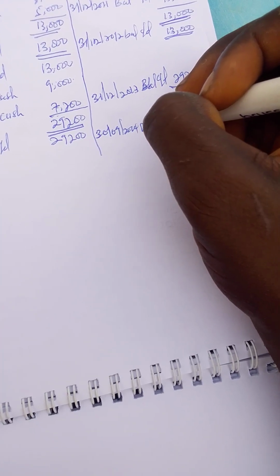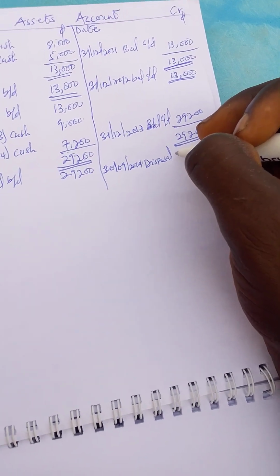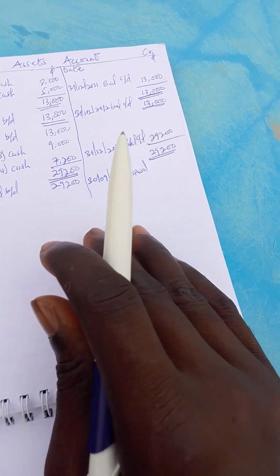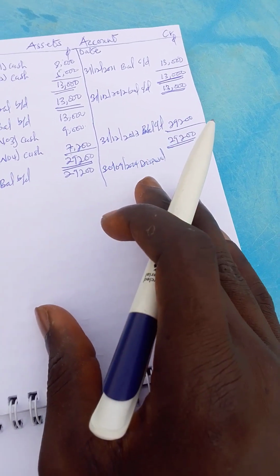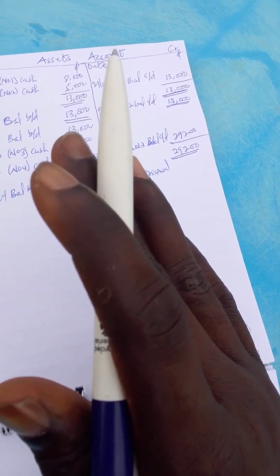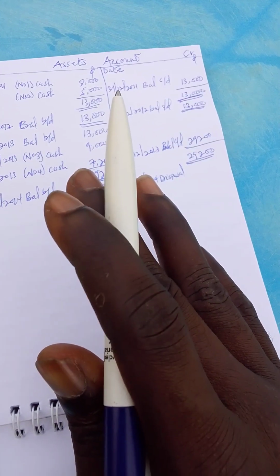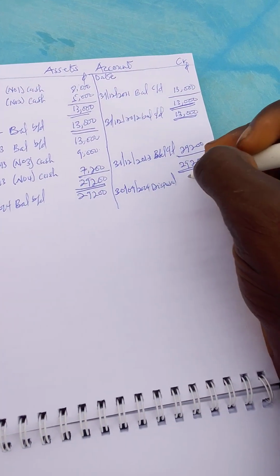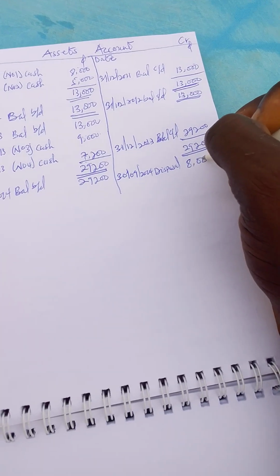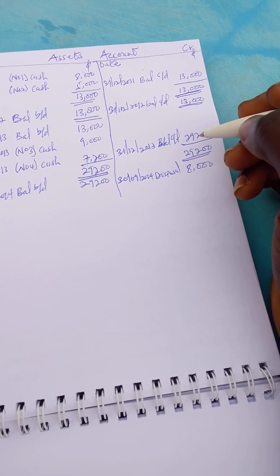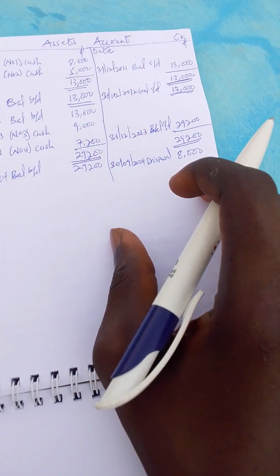Disposal. And when you are recording disposal, you don't introduce the amount that you sold. You introduce the cost of the asset that you used to purchase the asset, the cost. So we are introducing the 8,000. That was the amount for the first asset. So this is how you are going to record it.